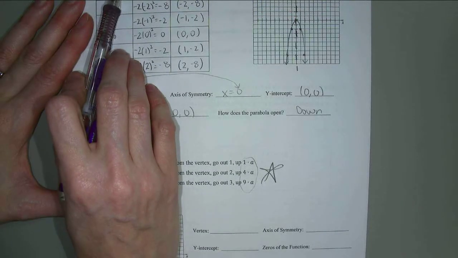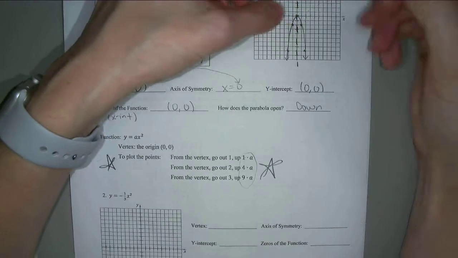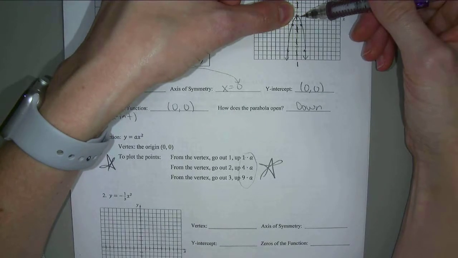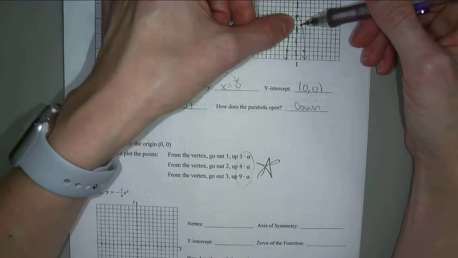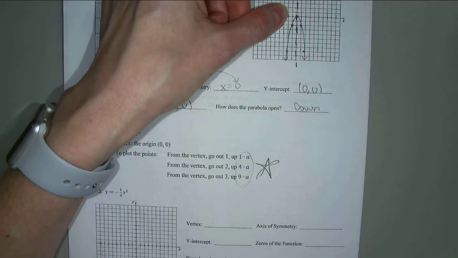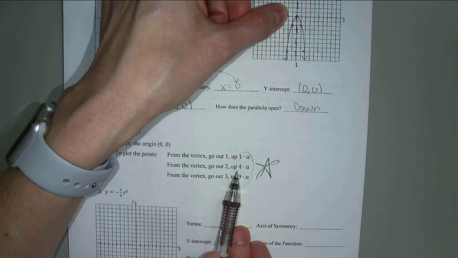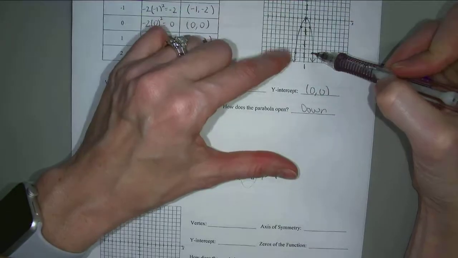So how could we do this on this one? We would go to our vertex and we say, okay, go over 1, down 1 times whatever our A is. What is our A? 2. So we went down 2. And then go over 2, down 4 times whatever your A is, because that's just the pattern of x squared. What was 4 times our A? 4 times 2 is 8, so that's why we could just do it real quick, okay?